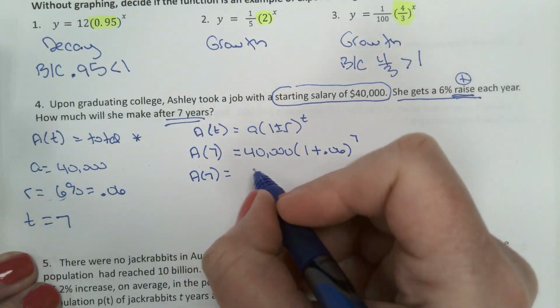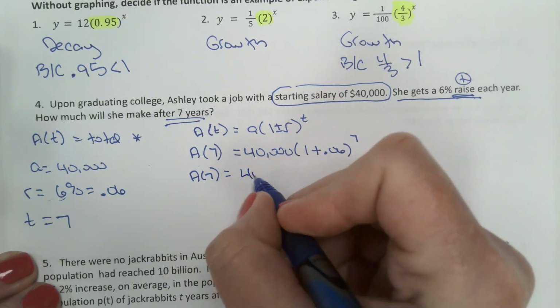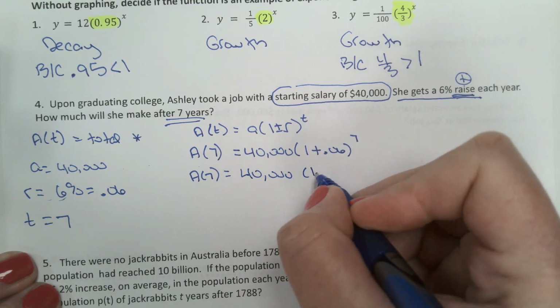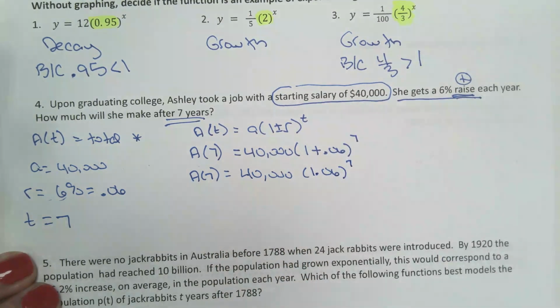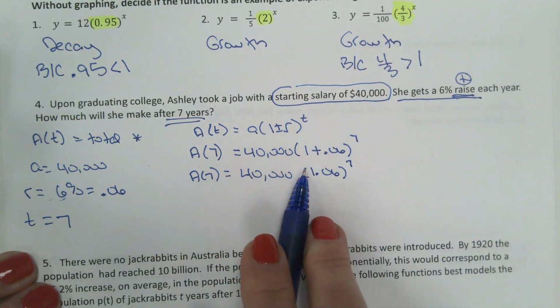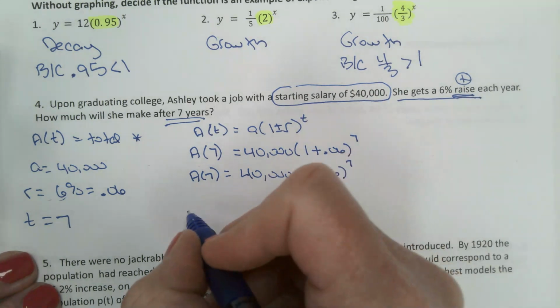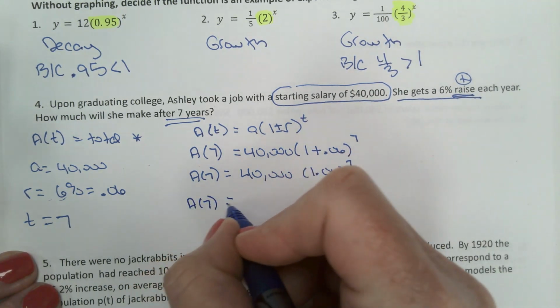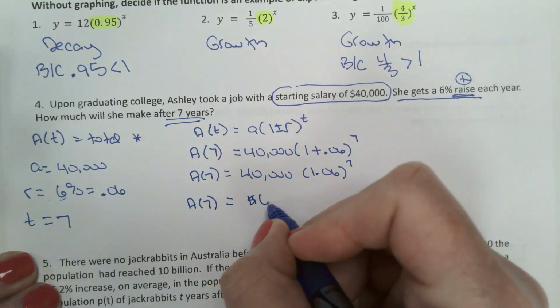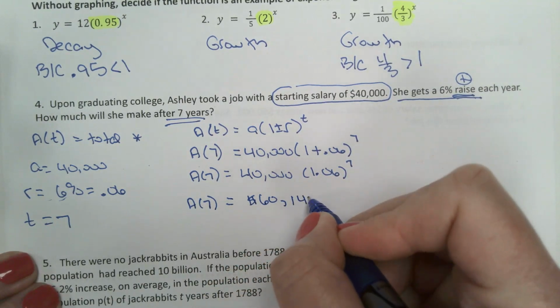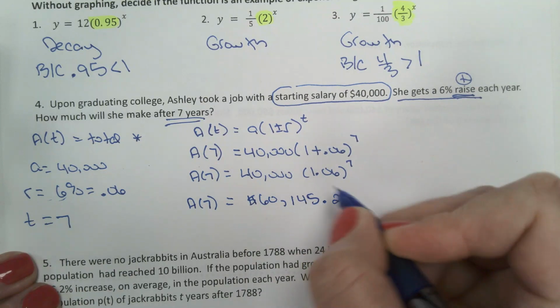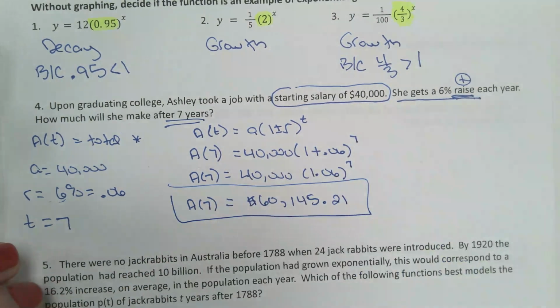1 plus 0.06 is just 1.06. 40,000 times 1.06 to the 7th. All right, so you should be able to enter this directly into your calculator and get an answer. And she should be making $60,145.21.